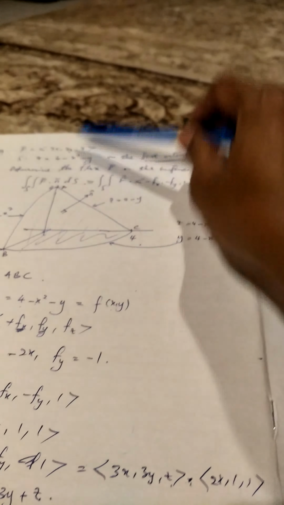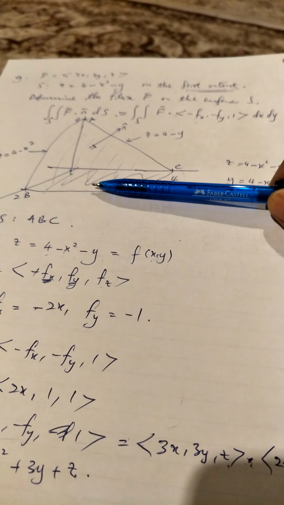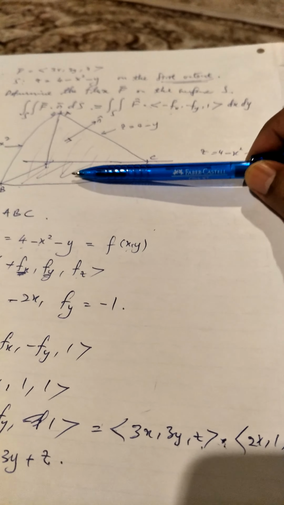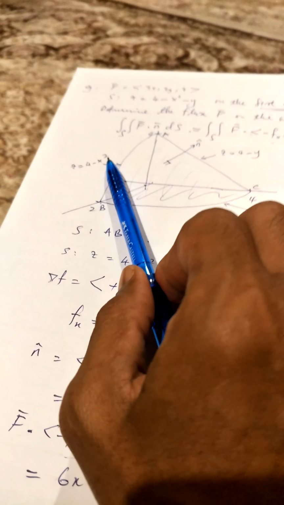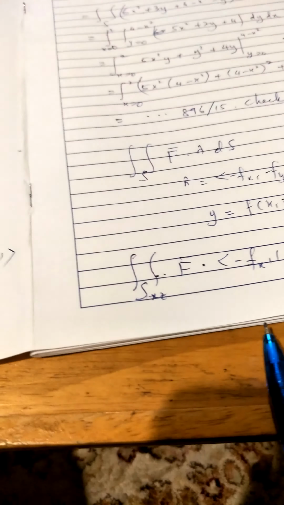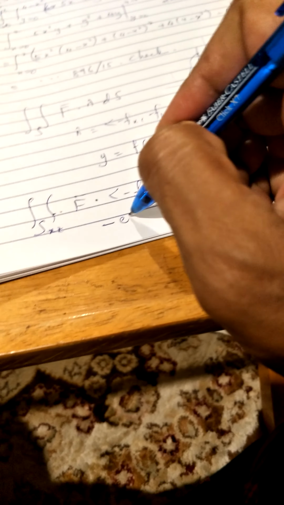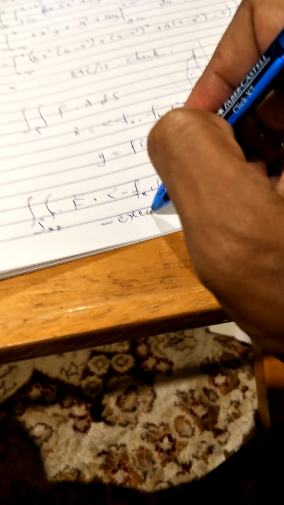If you do this for the same problem here, instead of projecting on the XY plane, if you project on the XZ plane, you will get the same answer. I leave that part as an exercise to you.